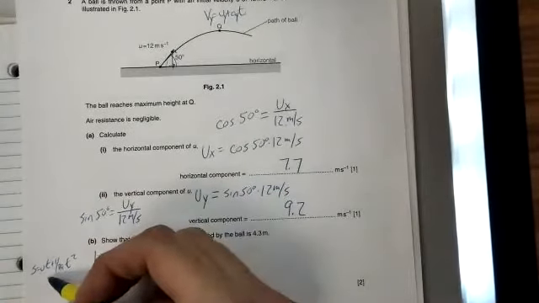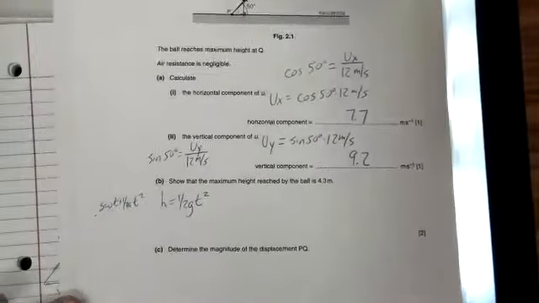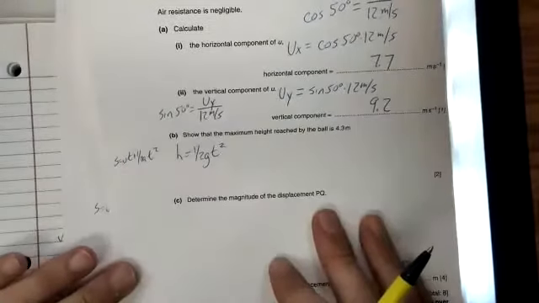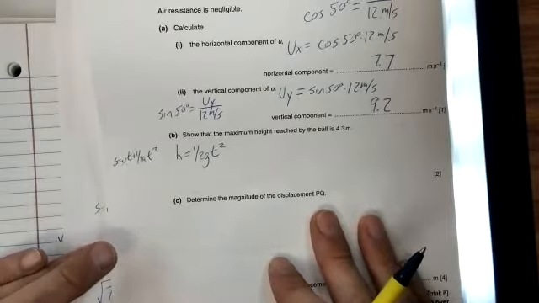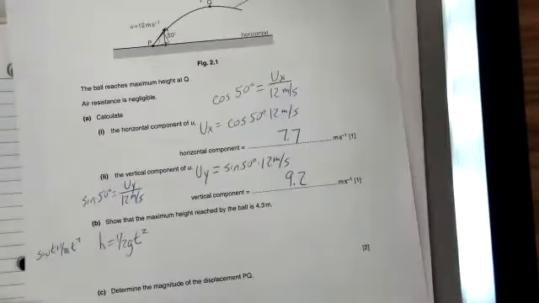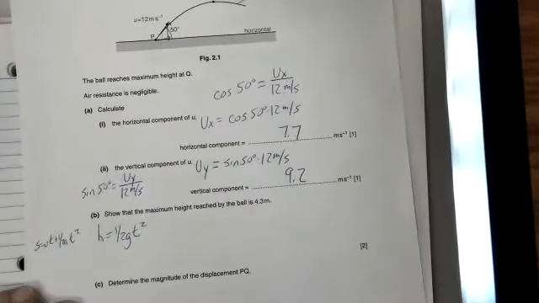This one right here, s equals ut plus 1/2 at squared. That's what we called equation 2, which should probably be on another page of your notebook if you have that already.